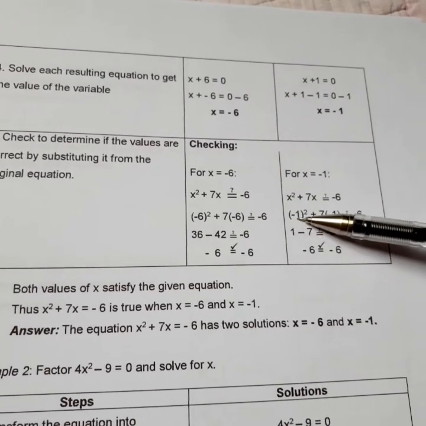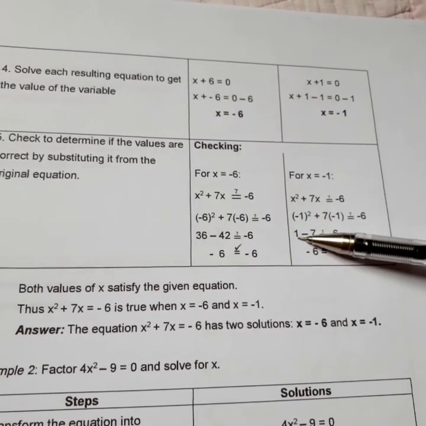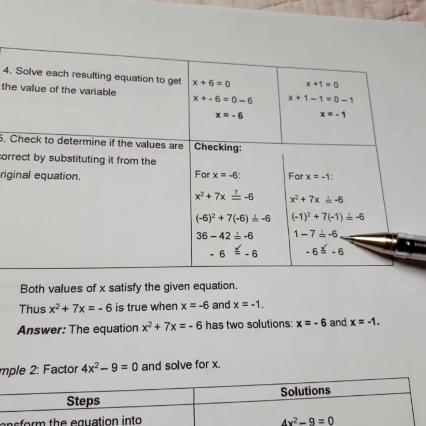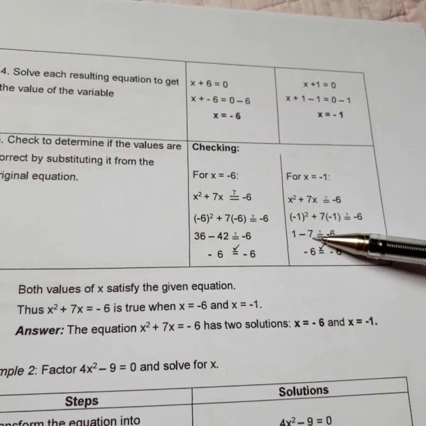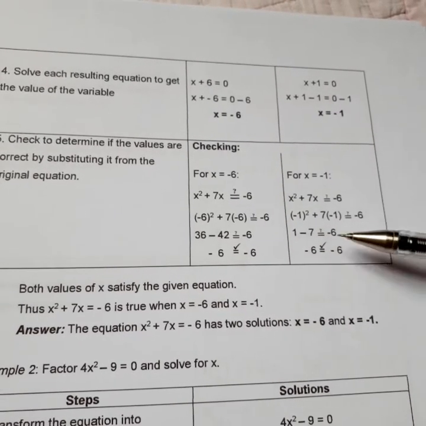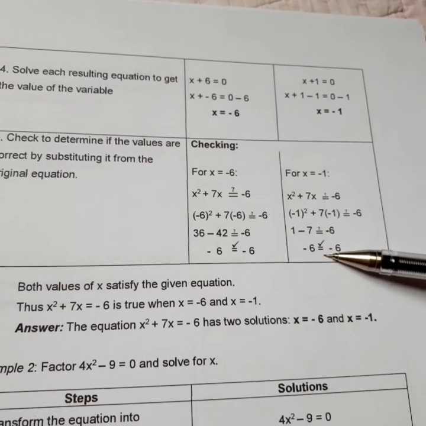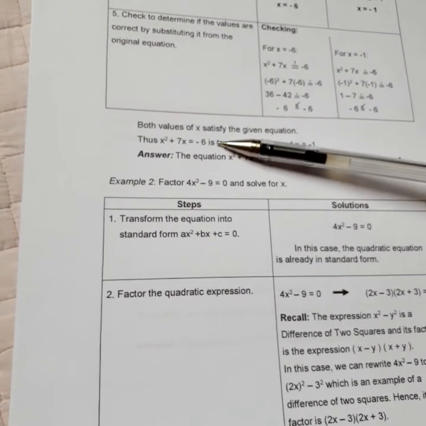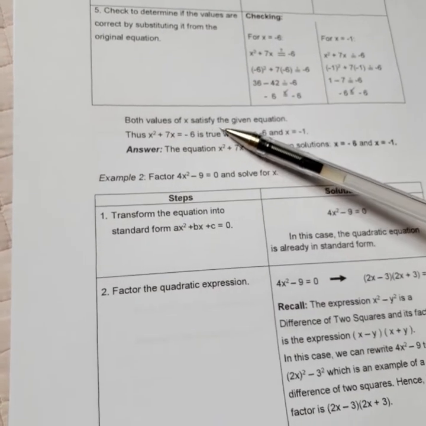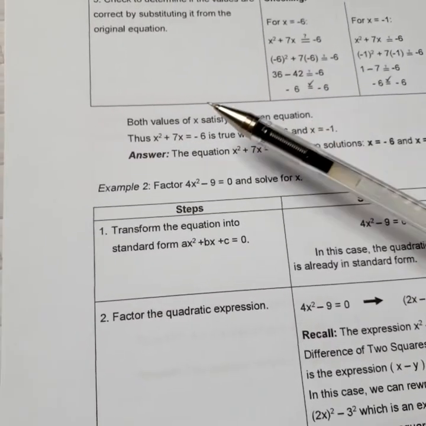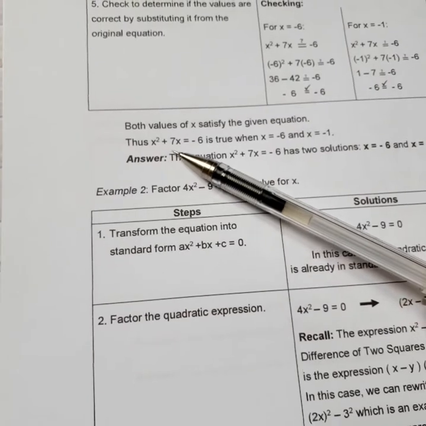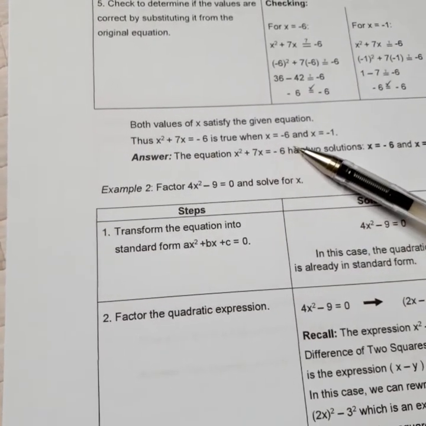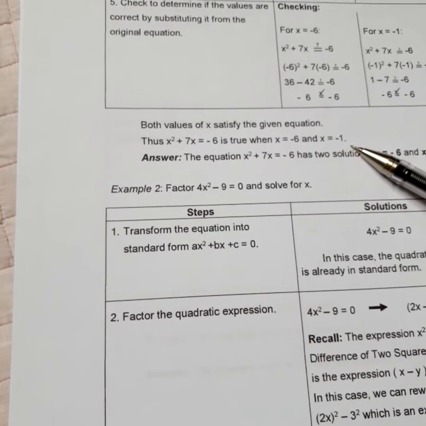So we have negative 1 times negative 1 is equal to 1. 7 times negative 1 is negative 7 equals negative 6. 1 minus 7 is negative 6. Copy negative 6. Check. Balance. Negative 6 is equal to negative 6. Check. So therefore, both values of x satisfy the given equation. Thus, x squared plus 7x equals negative 6 is true when x is equal to negative 6 and x is equal to negative 1.